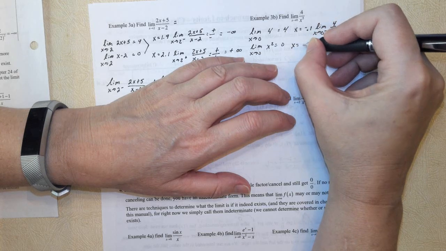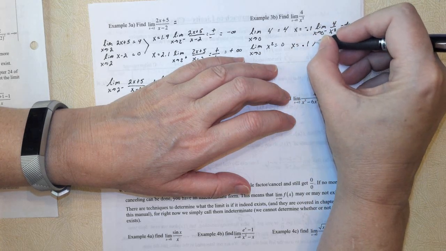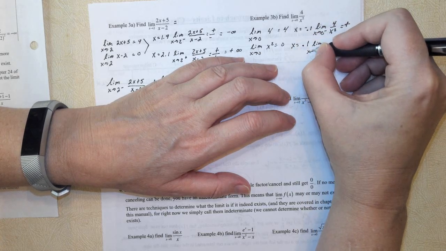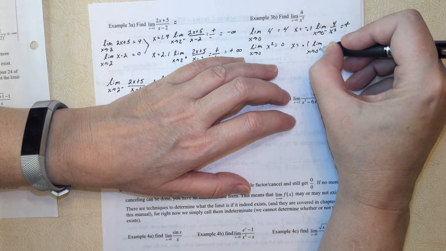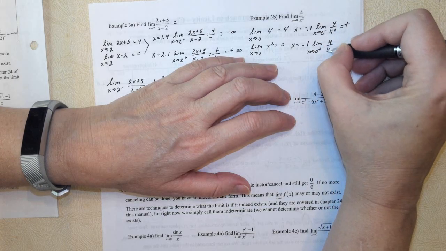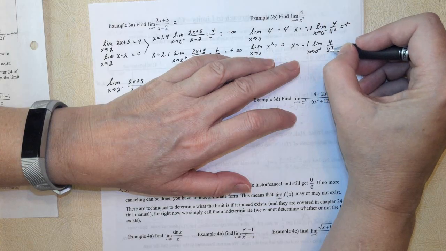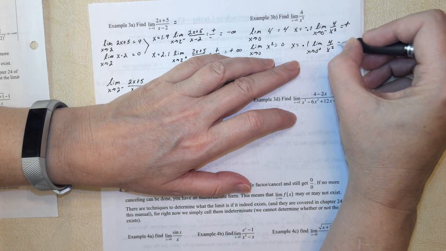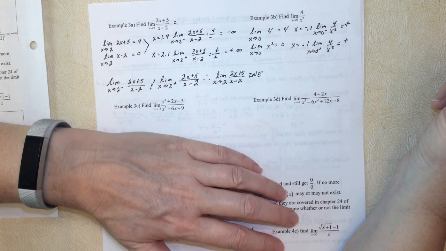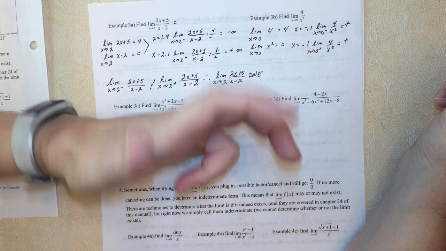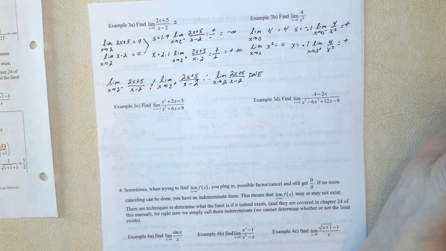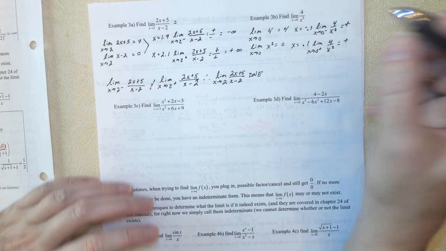Then I'm going to come from the other side, a positive 0.1, and I have the limit as x approaches 0 from the right side of 4 over x squared. And when I have a positive squared, I still get a positive overall. So in this case, we could say it exists in the fact that it's going to infinity, but again, we're going to write it as does not exist with the reason of positive infinity.